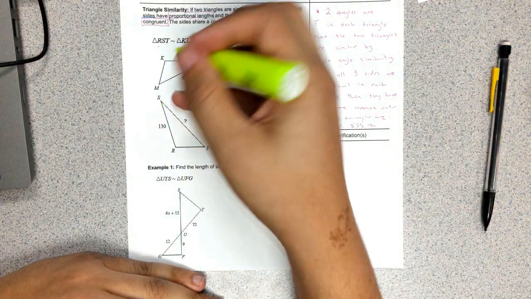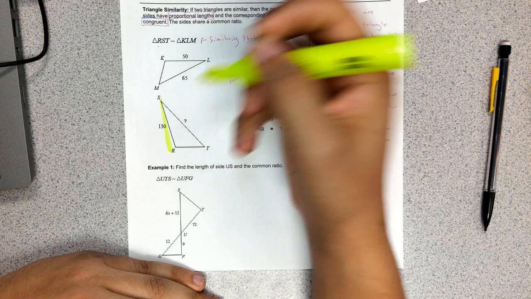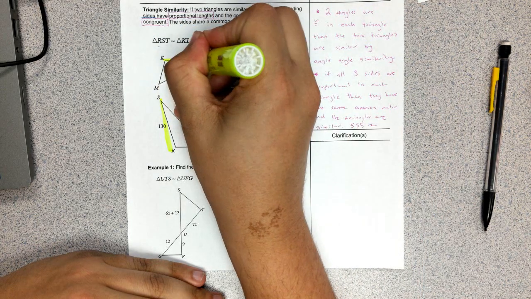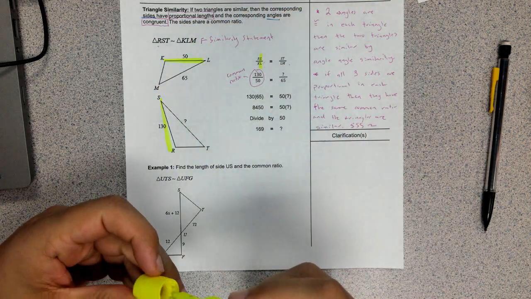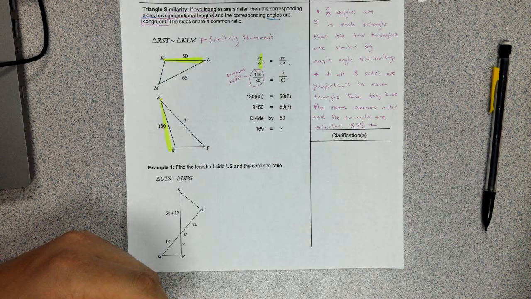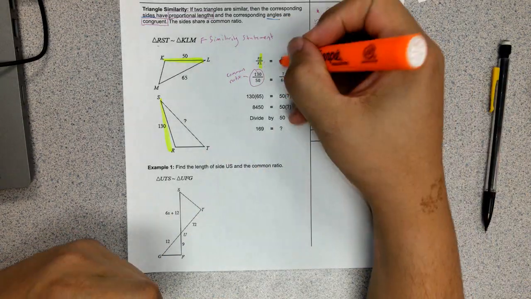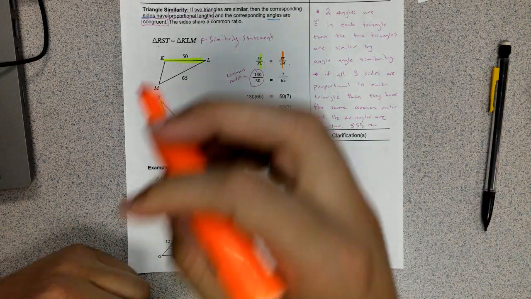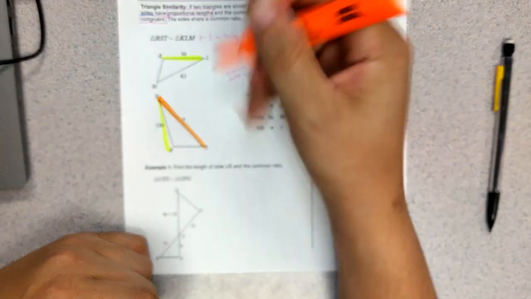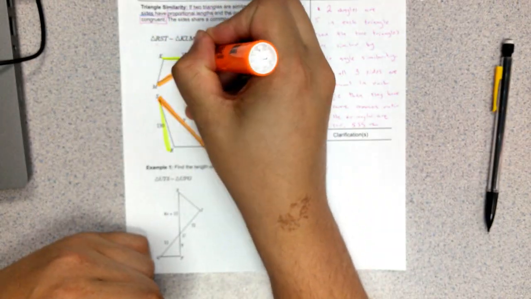So RS goes with KL. Notice that they're not on the same side, and that's why the picture is not as important, but the statement is. We also have ST going with LM, so ST goes with LM.